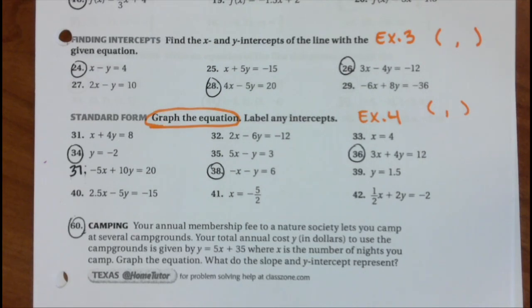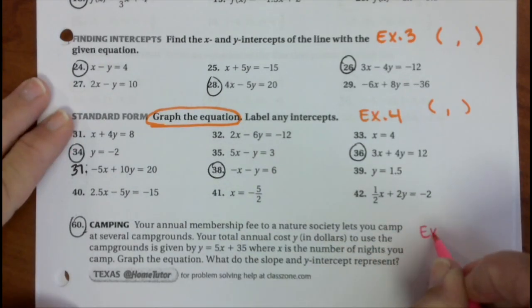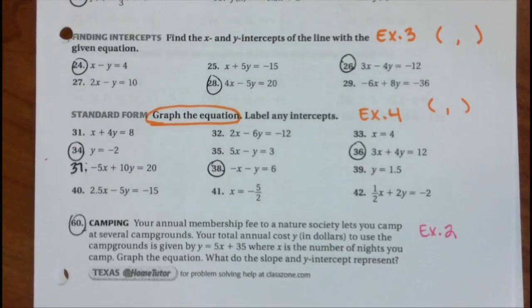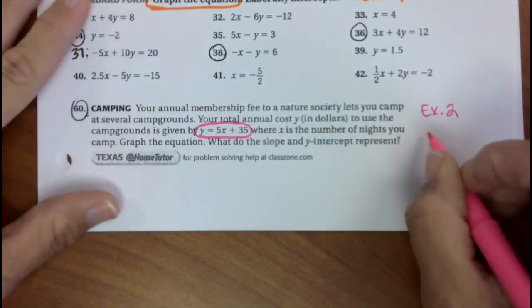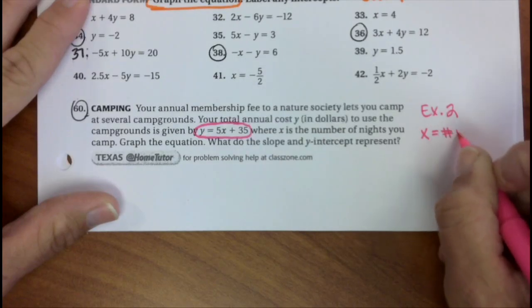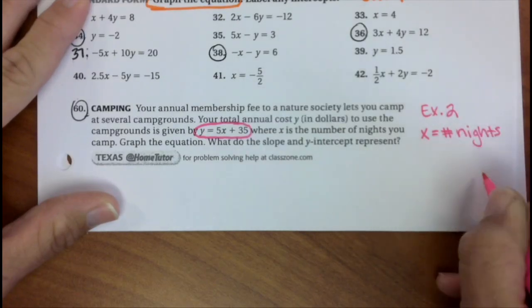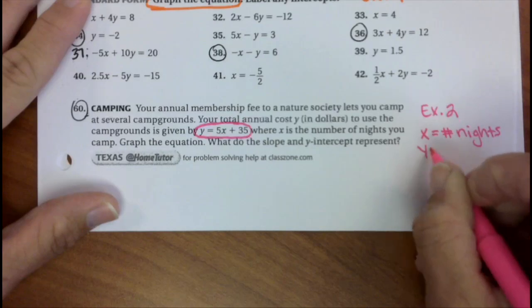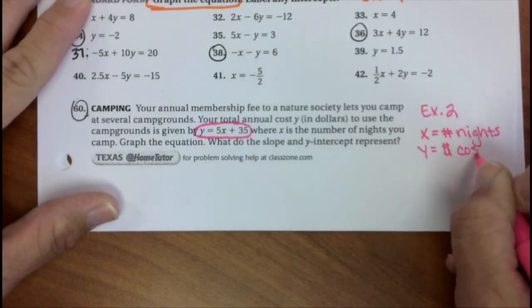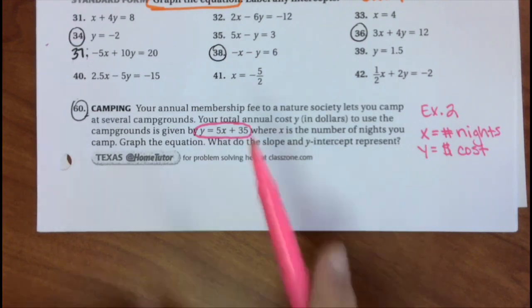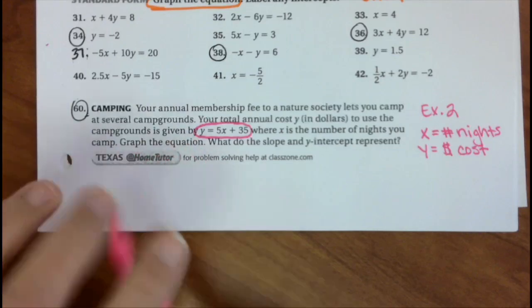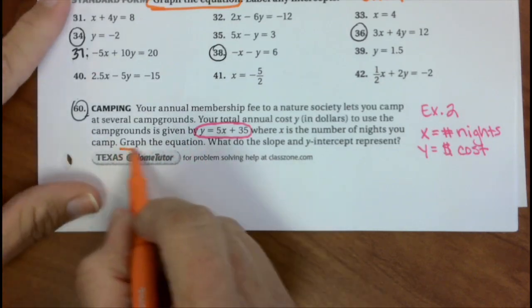And then 60, that goes with the one we did on the front. This is like example 2 with the word problem. So it gives you the equation right here. It says that x is the number of nights. And it says that y is your cost. So your cost in dollars. Remember, word problems, we always want to make sure that we label our answer, okay? So your final answer, it says, where x is number of nights, graph the equation. So you're going to graph it just like we did, okay?